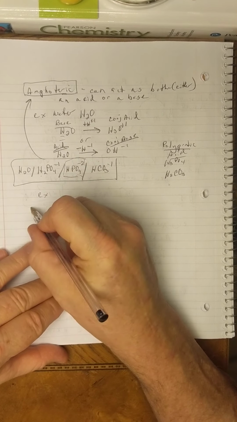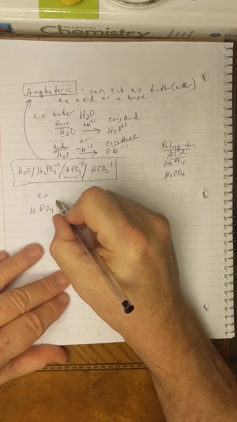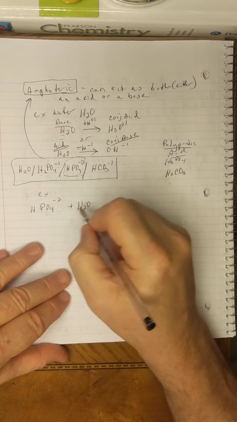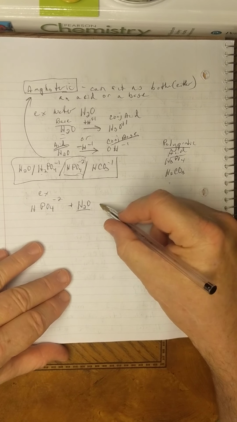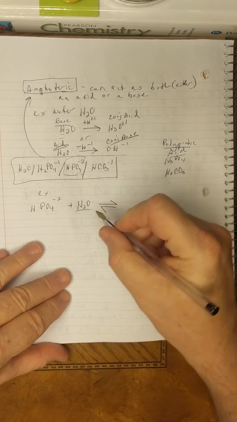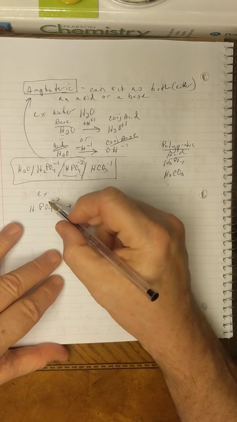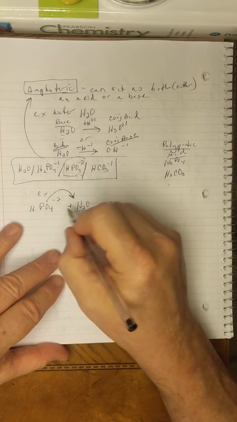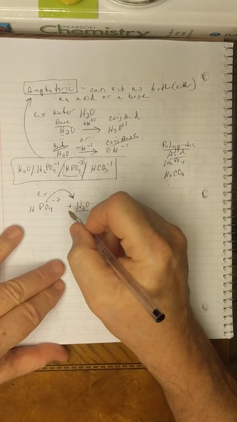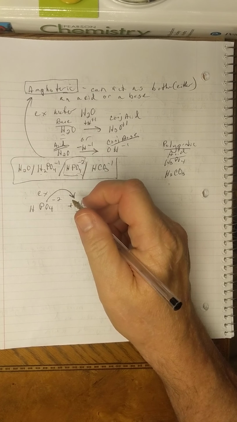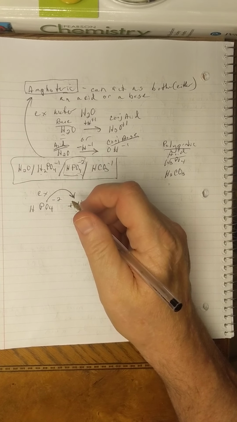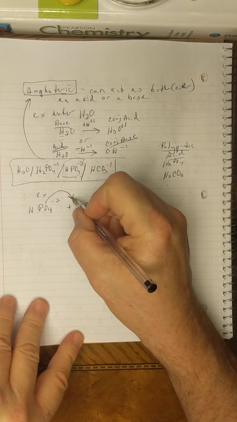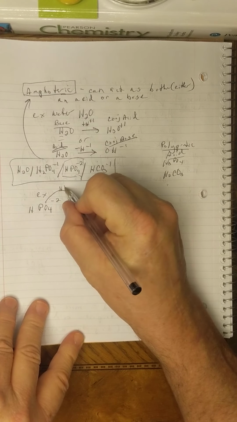So if I take HPO4 -2, and I add that to water, and since these are all aqueous solutions we're talking about, they're always in water. Okay, this could donate its H, and every time you're doing conjugates, I always like to write this little arrow with an H plus.